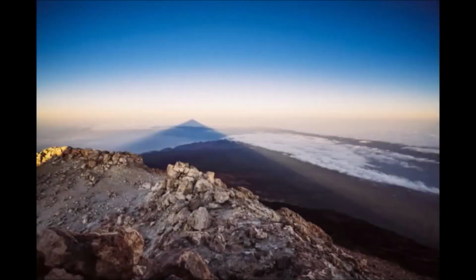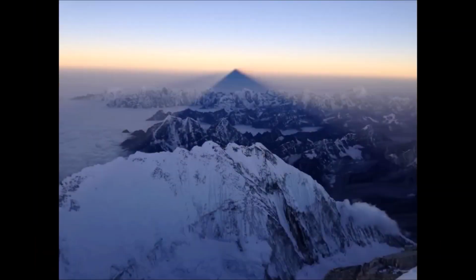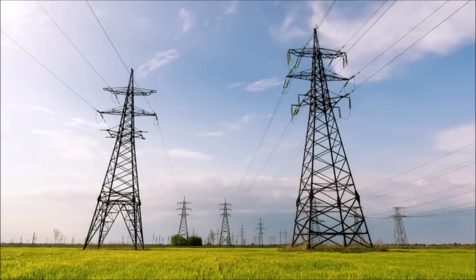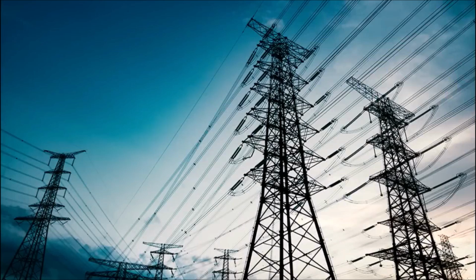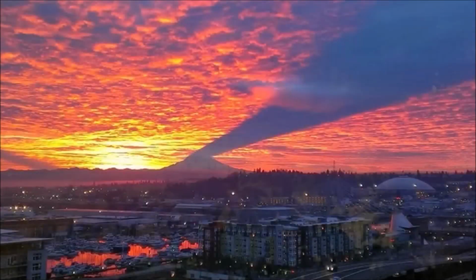In fact, what you're seeing here is the top of the mountain casting a shadow on clouds that are physically below the peak. Due to perspective from a lower vantage point, it only appears as though the mountain shadow is angled upwards. Just like these power lines, the power lines aren't growing in size. They're the same size, but perspective makes it look like they're getting bigger.